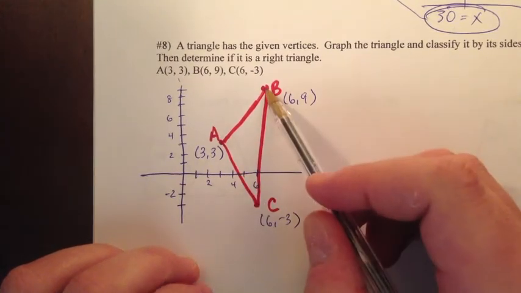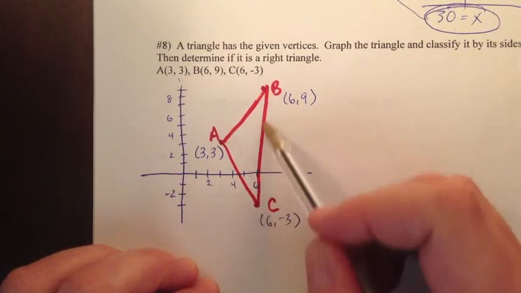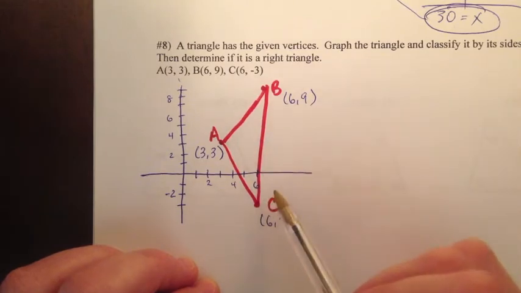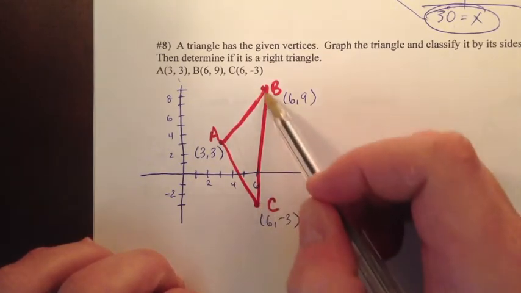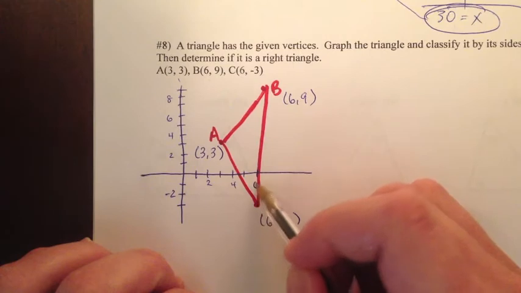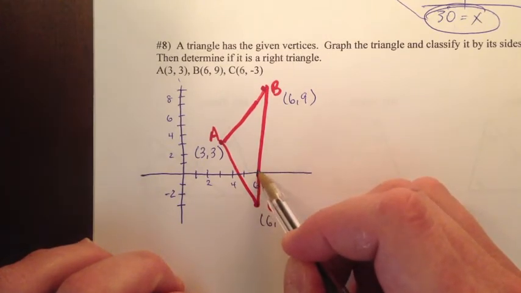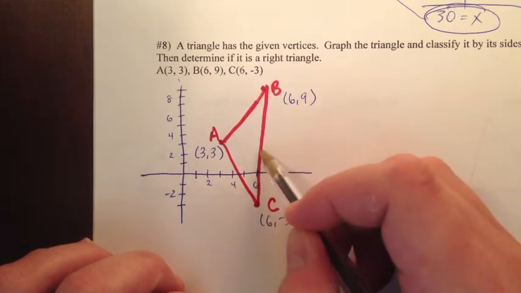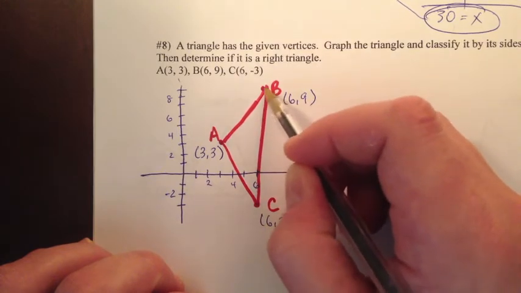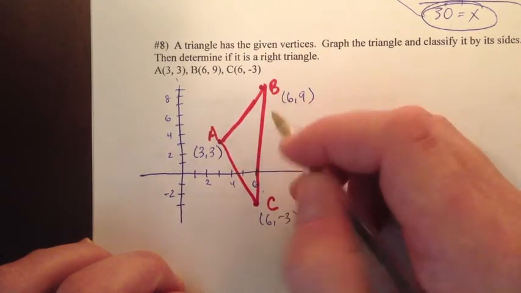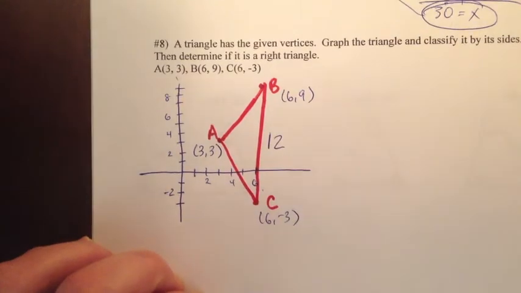Now to find BC, that's actually the easiest one because that's a vertical line. We can just count. From negative 3 to 9, we would go up 1, 2, 3 to get to the x-axis, and then we would go up 9 more. So we go up 3 and 9, so this is 12. So BC is 12.